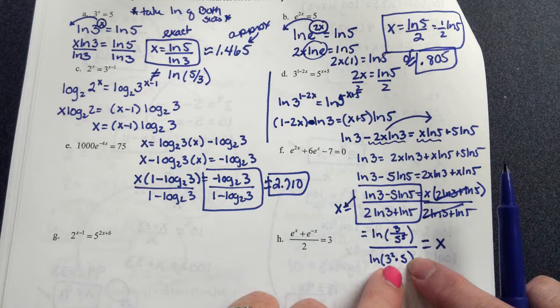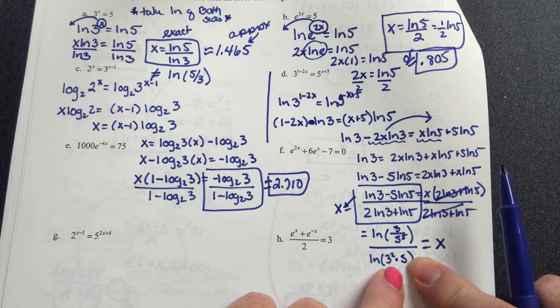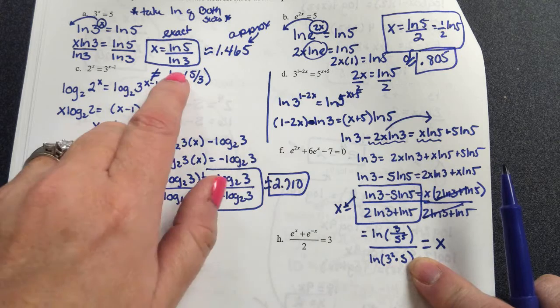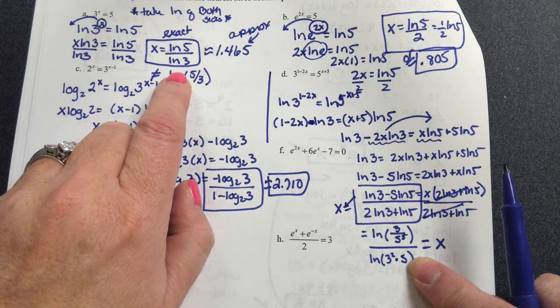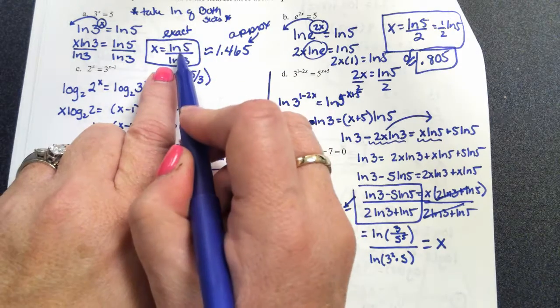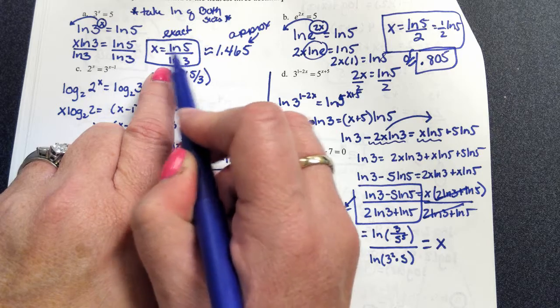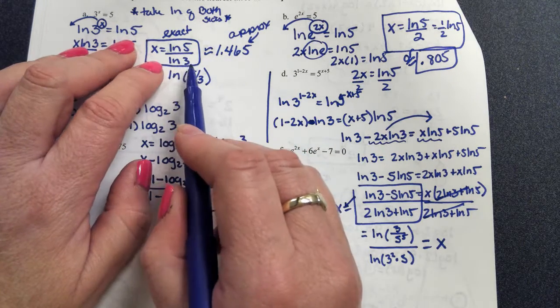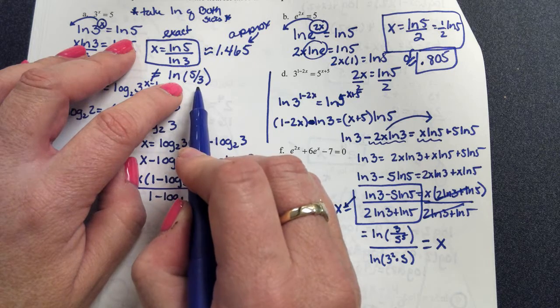I'm just showing you different ways to write your answer. Well, there's no more simplifying you can do on this answer. You can't do anything else. Remember what I said, this natural log of 5 divided by natural log of 3 is not equal to the natural log of 5/3.